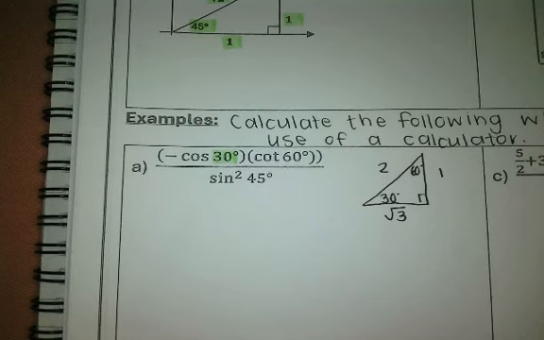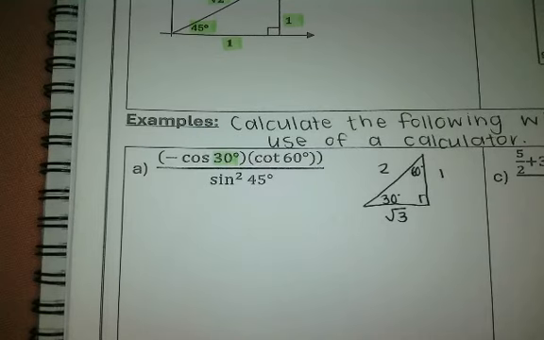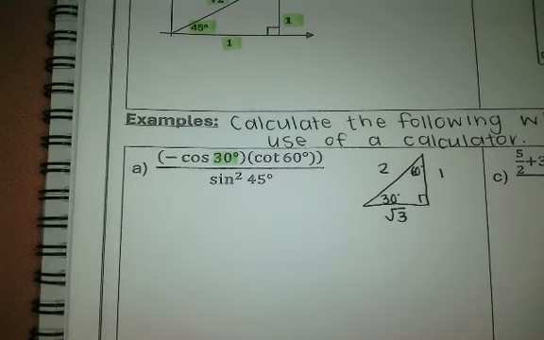However, this is going to help you get marks for your answers. Okay, so negative cos 30. We have cos, which is negative. For cos 30, where are we looking from, the 30 or the 60 degrees?